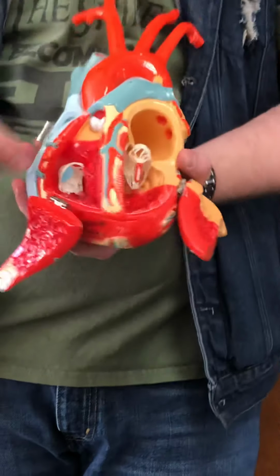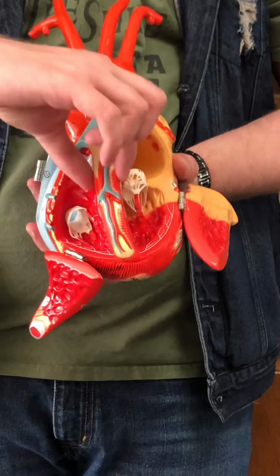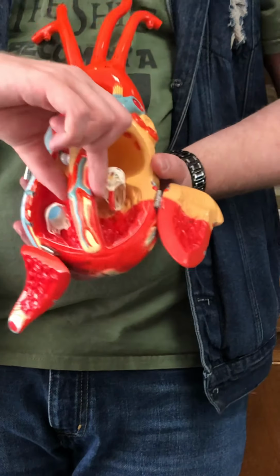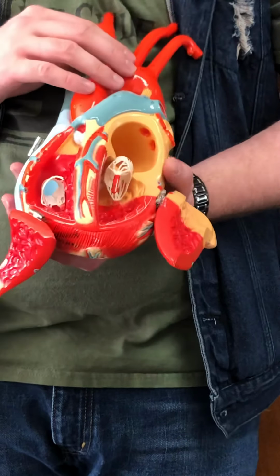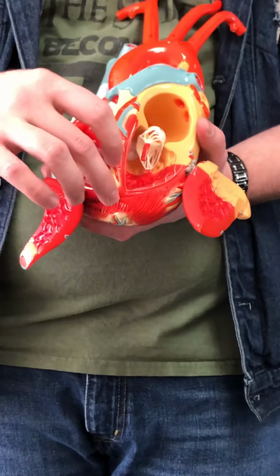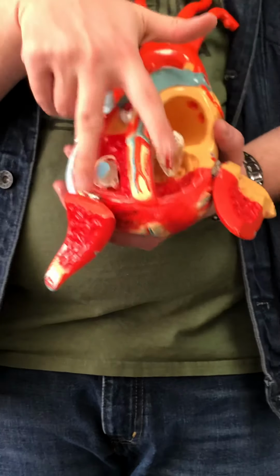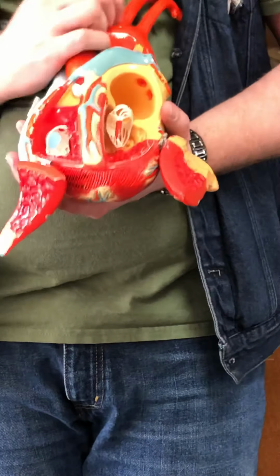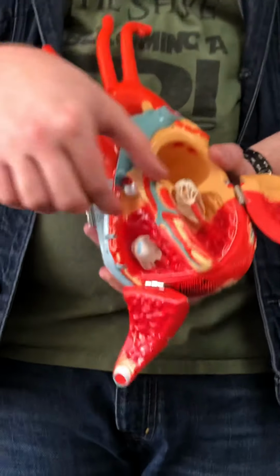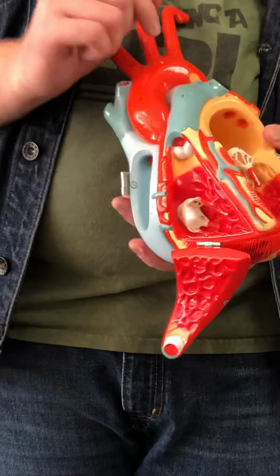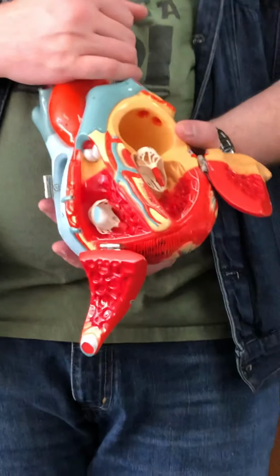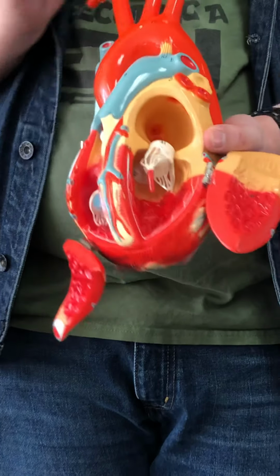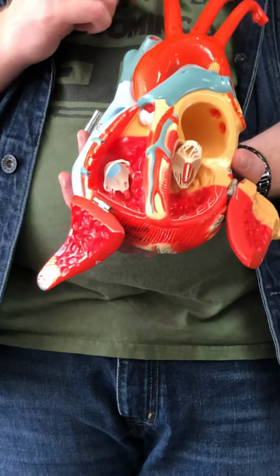Other things you need to know. This red right in here is a muscle. This is the muscular interventricular septum because it's a septum, so it separates the 2 ventricles and it's made of muscle. Okay? And then up here is going to be the membranous interventricular septum. So you have a muscular one, which is this dark red, and this light one, which is membranous.